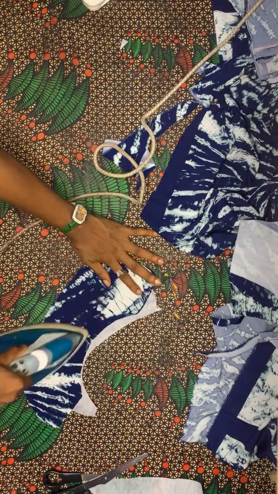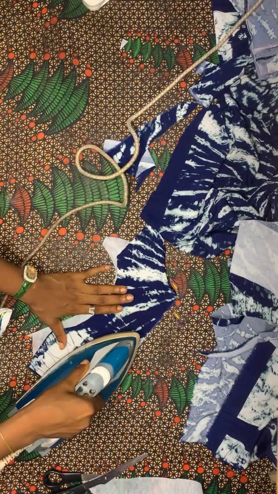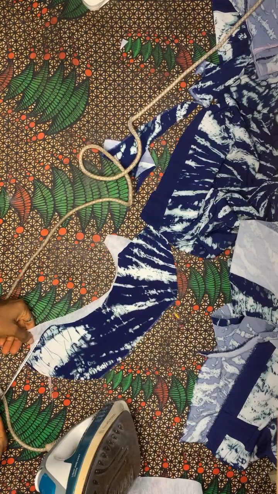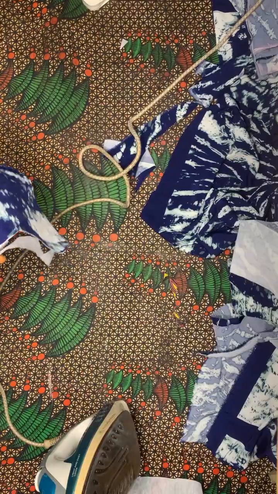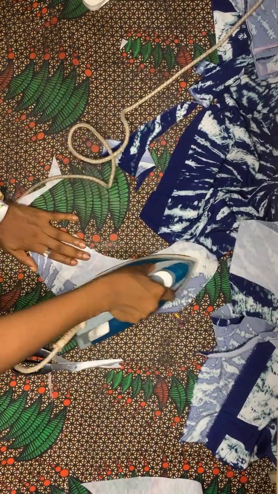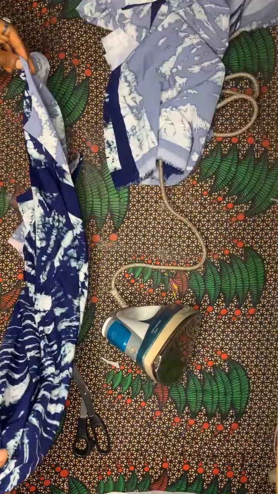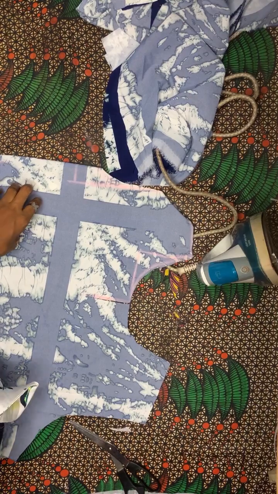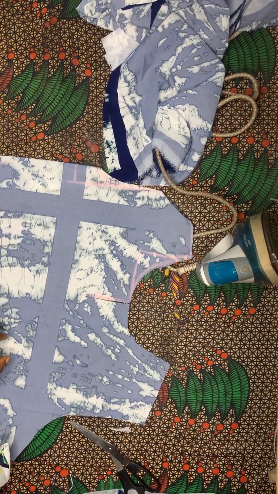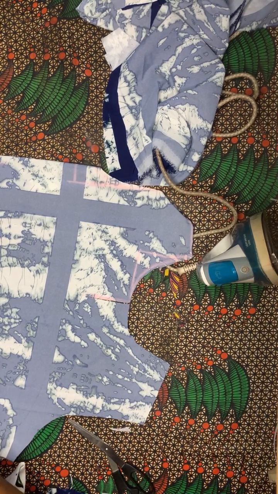So I'm going to trim off. After ironing, I'm going to trim off the excess interfacings. So I'm also going to iron interfacing on the fabric itself, but I'm not going to iron that particular interfacing I used for the facing on the fabric. I'm going to be using a hairstay for the fabric. Either you use a hairstay or you use cloth gum for the fabric.